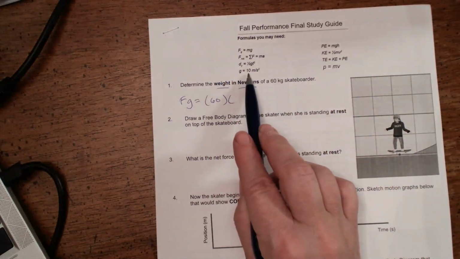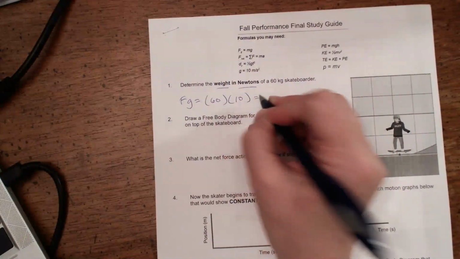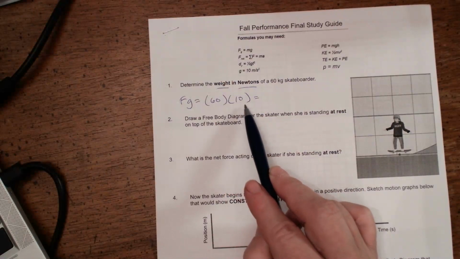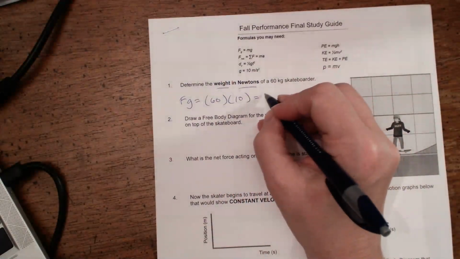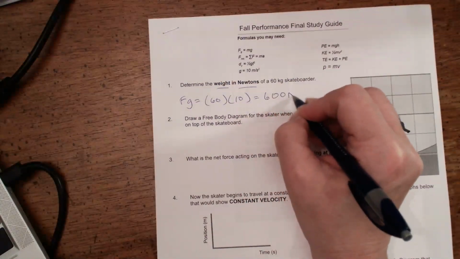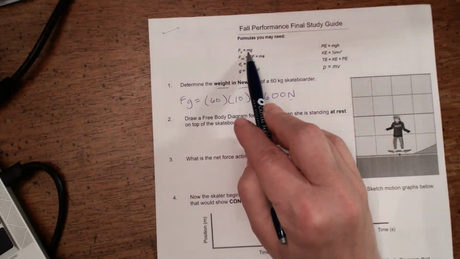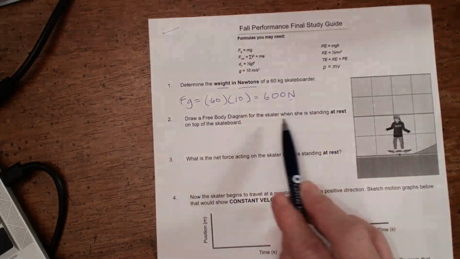For this study guide, we're using 10 for g. We're going to round up from 9.8. That'll just make some things simpler. So I've got 60 times 10. That's going to give me 600. And that, again, is in newtons because that's a force. That's not your mass by itself. That's the force of gravity on you due to your mass and the acceleration due to gravity. So get 600 there.